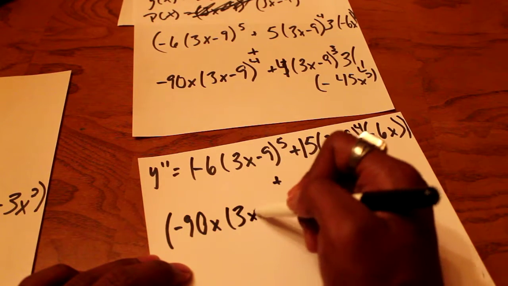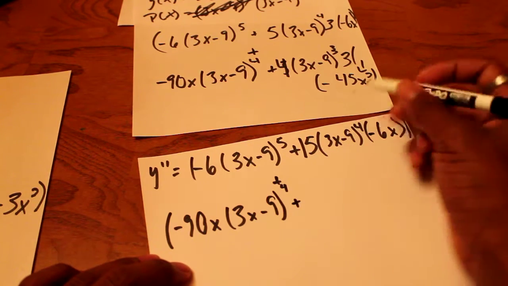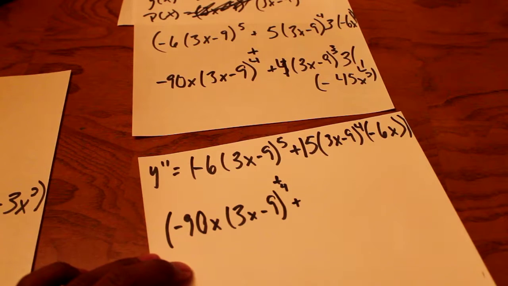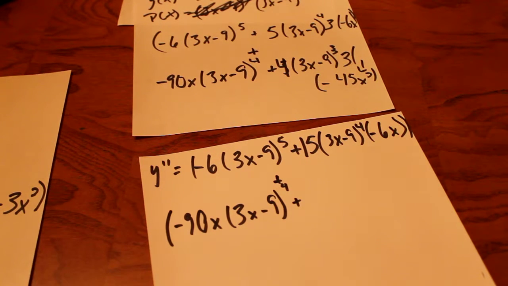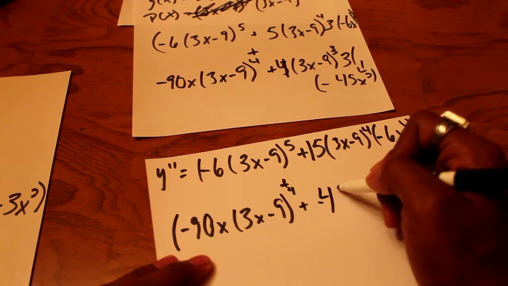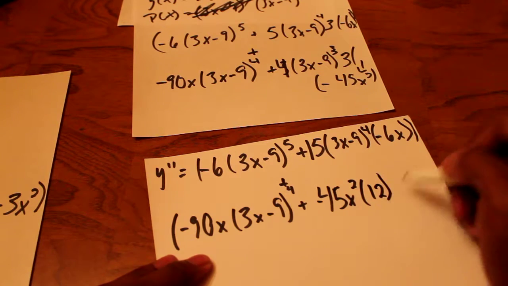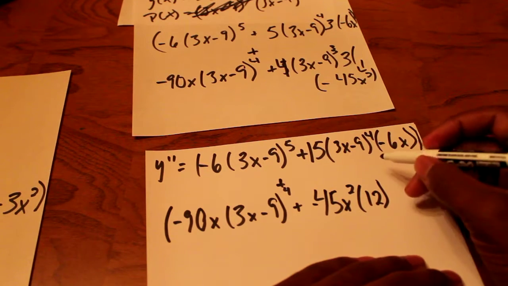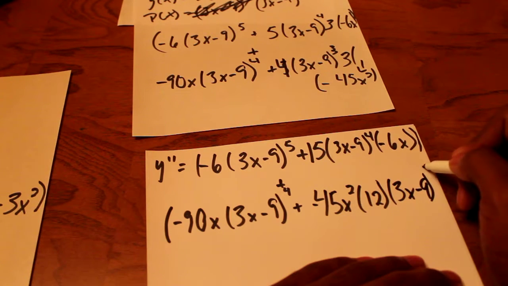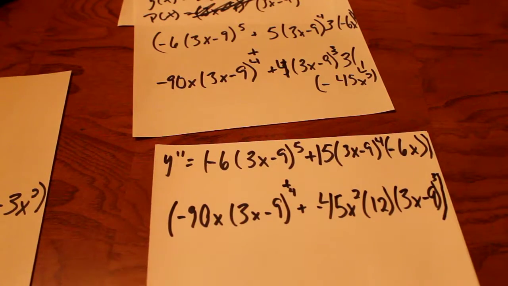times (3x minus 9) to the fourth, plus our 4 times 3, which is going to be 12, times our 45, which we're just actually going to leave in that form, times 12, times our (3x minus 9) to the third, all with the parentheses around it. And that is our y prime function.